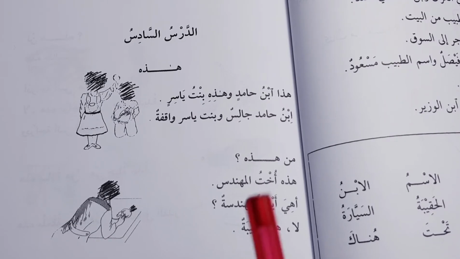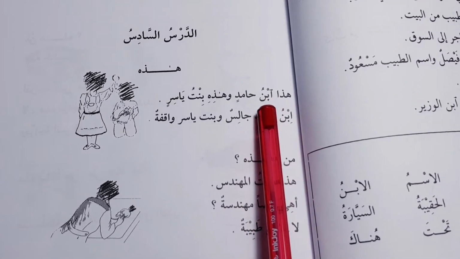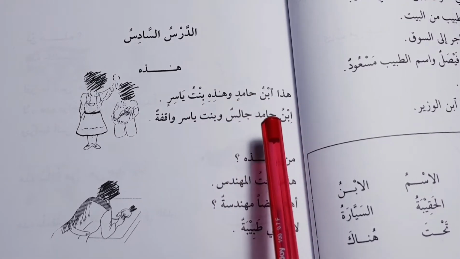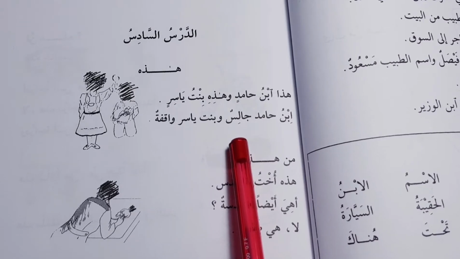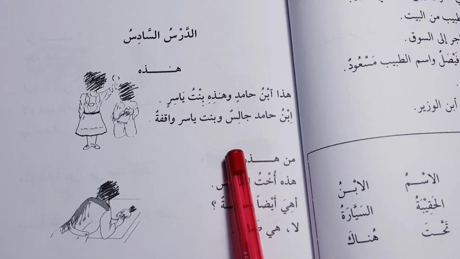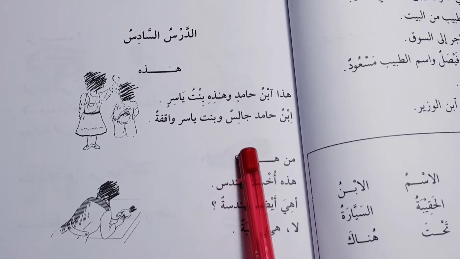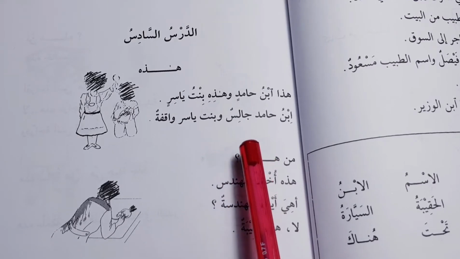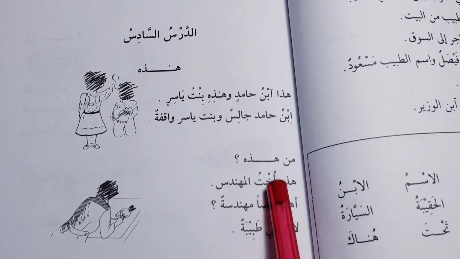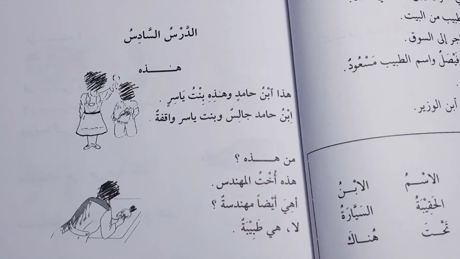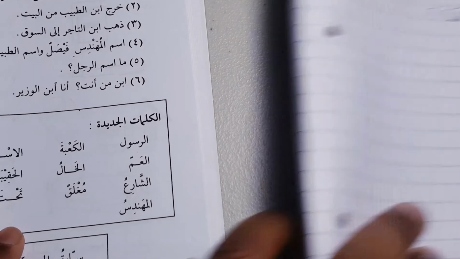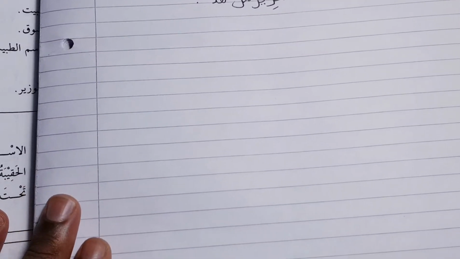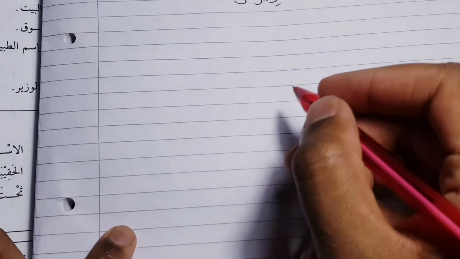If it's a living being that we're talking about, then differentiating the gender is very easy. The issue is, how do we differentiate the gender of non-living things? Because we're saying non-living nouns also have gender. How do we know their gender? Well, the author here in this text teaches us that one sign of a feminine noun is ta marbuta.